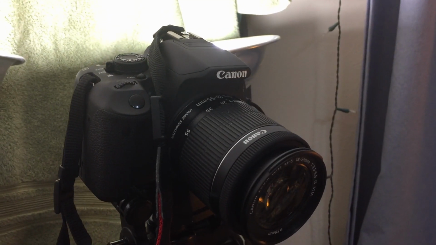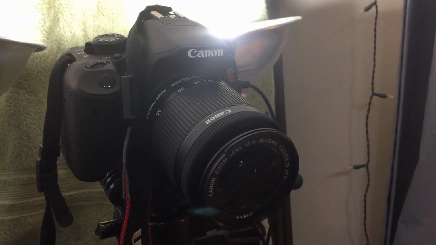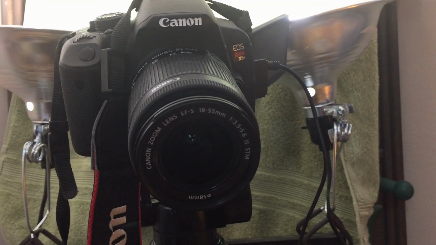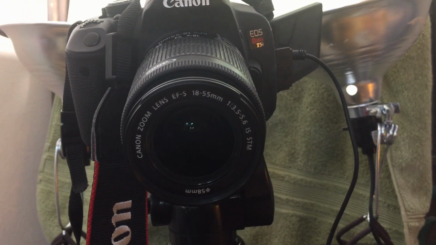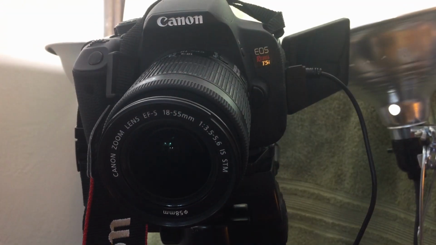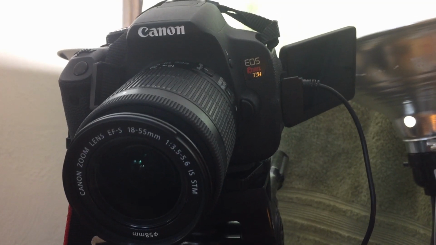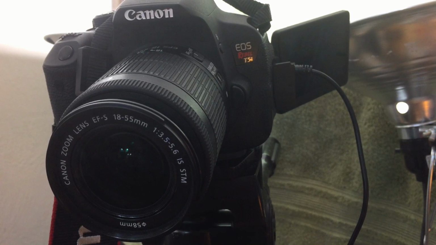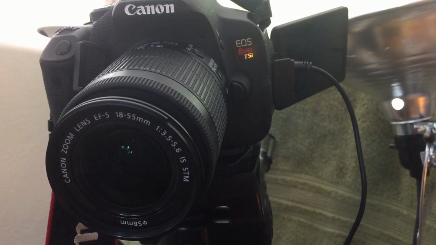So now let's jump into this topic of lenses, and I'll show you some of the lenses I use in my camera. Here is my camera sitting on the stand as I'm recording myself. This is a Canon T5i. It's a great introductory camera. When I bought it, it came with its own lens. It's called a kit lens, an 18mm to 55mm zoom lens. That's what you see on this camera right now. Again, it's a great introductory camera.